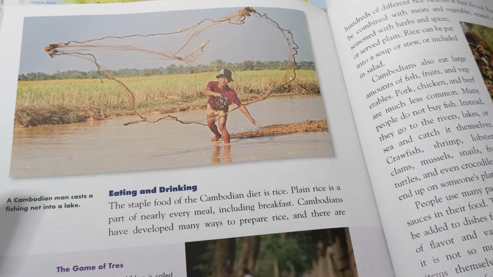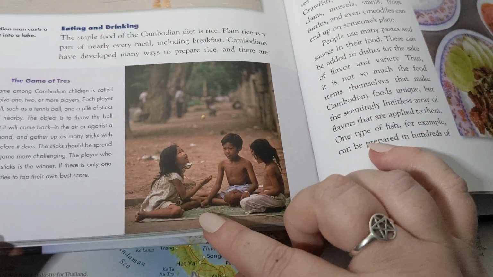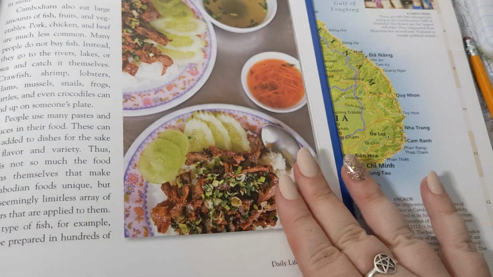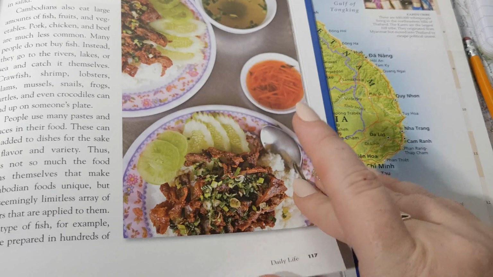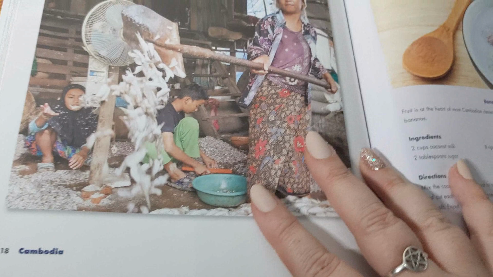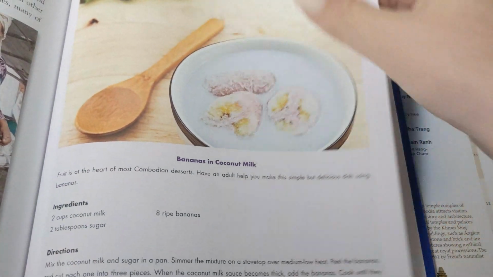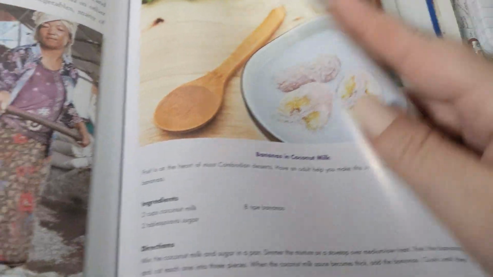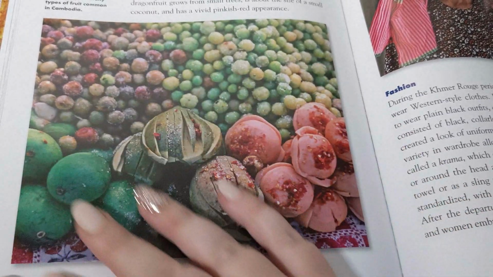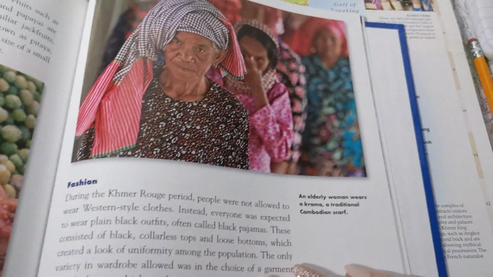Doing some old-timey fishing there. These kids here are playing the Cambodian version of jacks. And this is breakfast. I would love to have this for breakfast. That looks so good. Got a bunch of fish here, ready to sell, it looks like. We've got some bananas and coconut milk, which is precisely what it says, bananas and coconut milk. Lots of various fruits that you can really only find in Southeast Asia, like jackfruit, things like that.